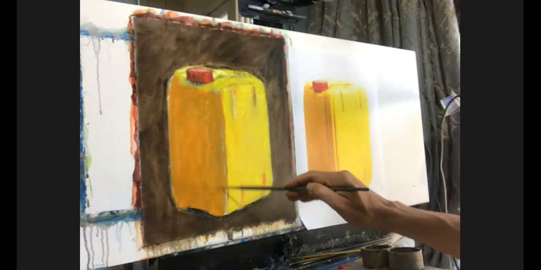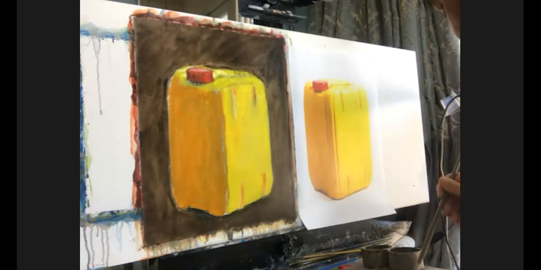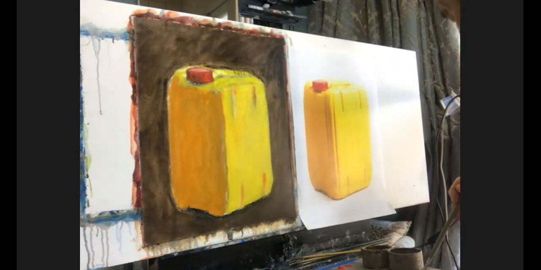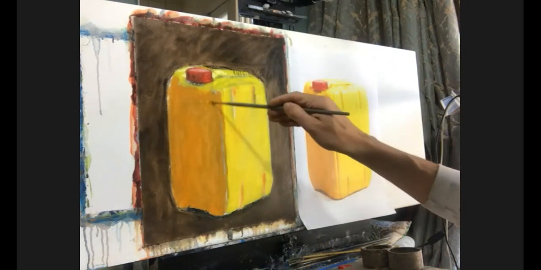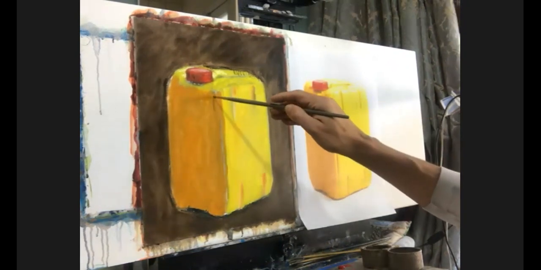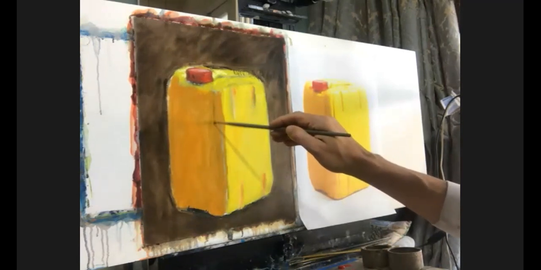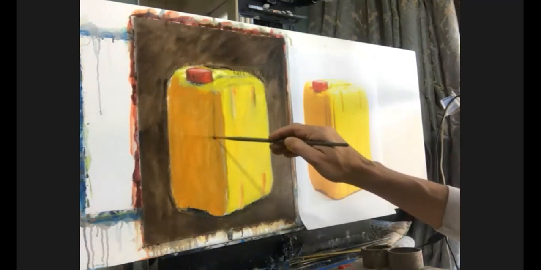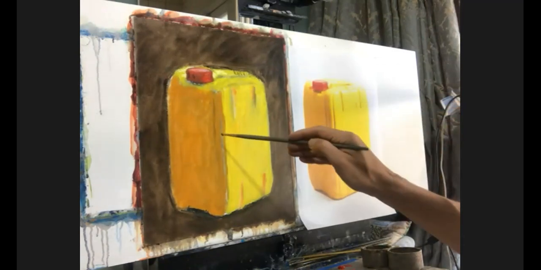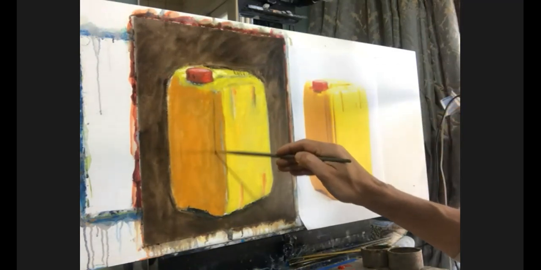So I'm just getting the structure of this. Maybe a little bit darker here. I could go a little bit darker. That's a lot darker. So let me just see. It's harder to make things darker when you have a lighter color underneath. So I'm having a little bit of a challenge making the indentation on the container.